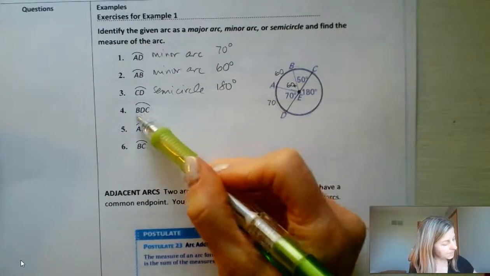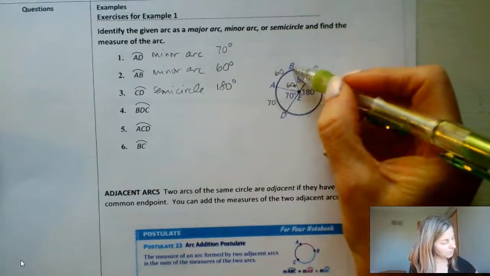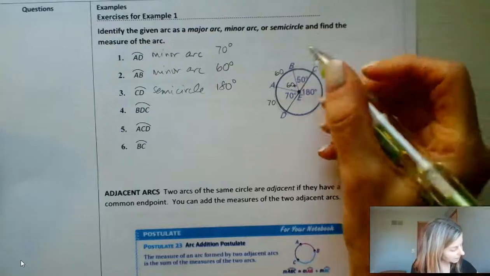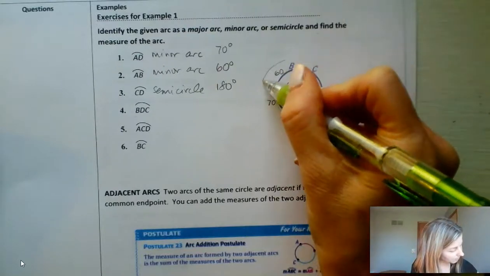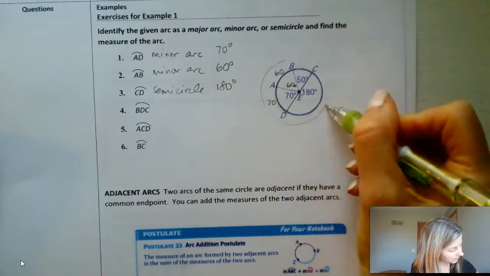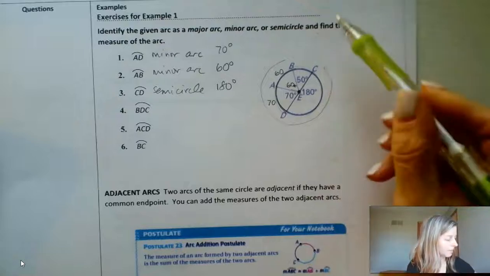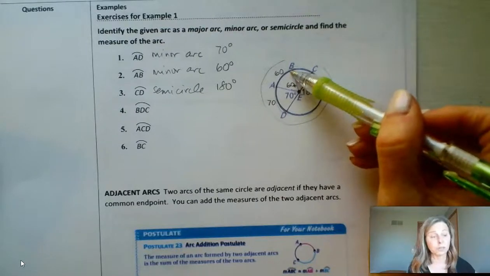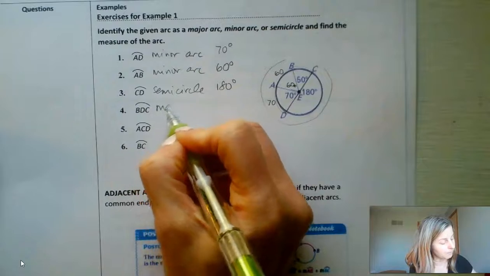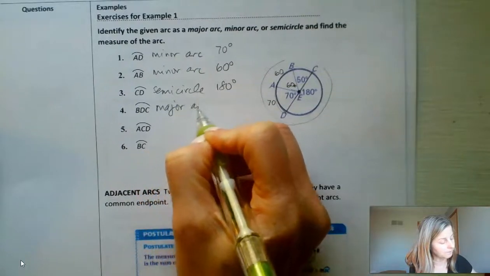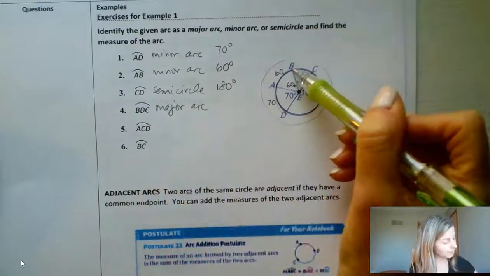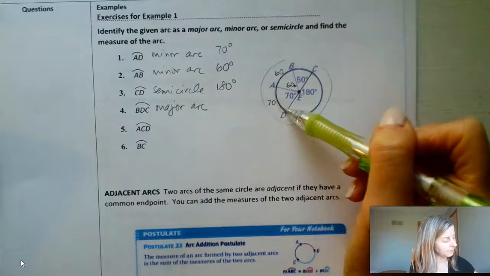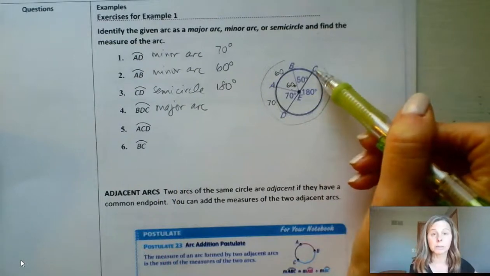Okay, BDC. So start with B. You need to go through D and stop at C. So start with B. I'm going to go all the way through D and then stop at C. Okay, so I could do it a couple of ways. First of all, this is a major arc. We are going more than halfway around. All right, so I could add 60 plus 70 plus 180 and get my answer.